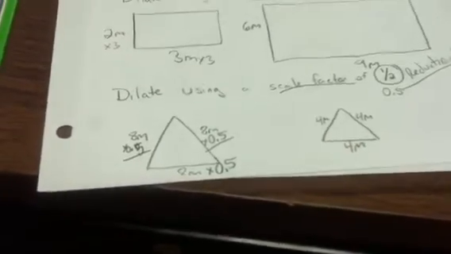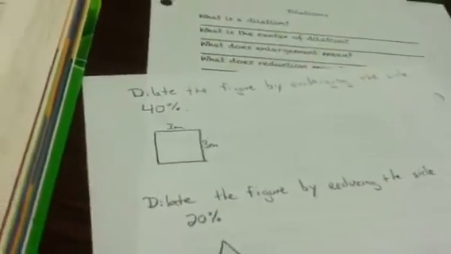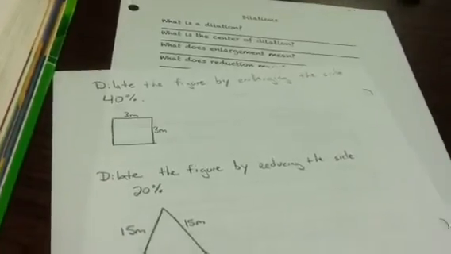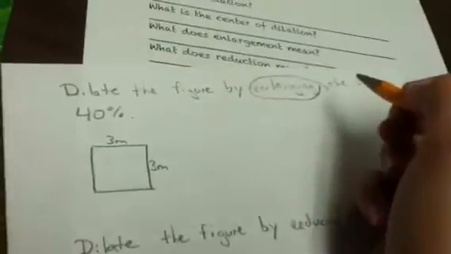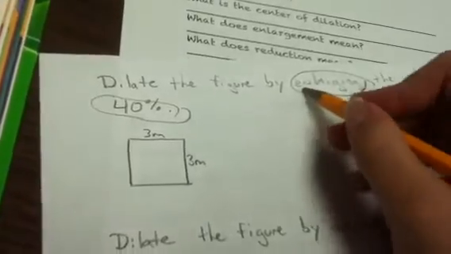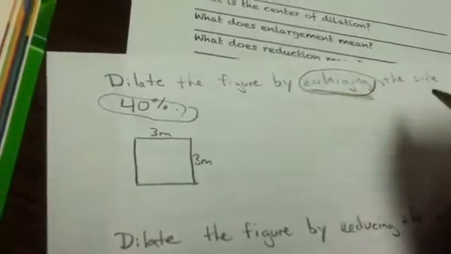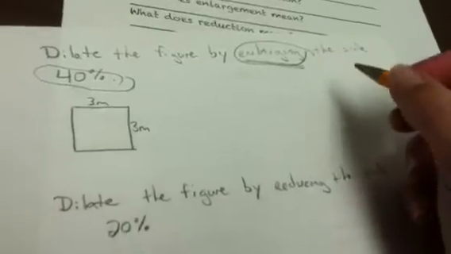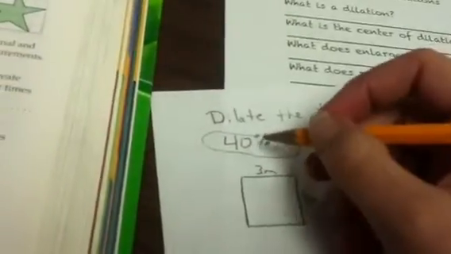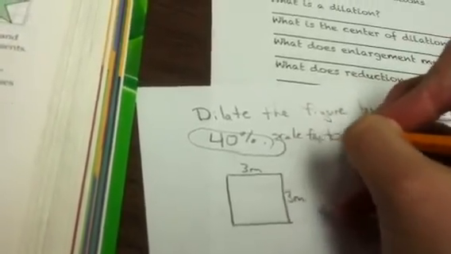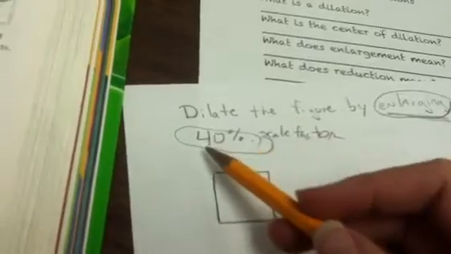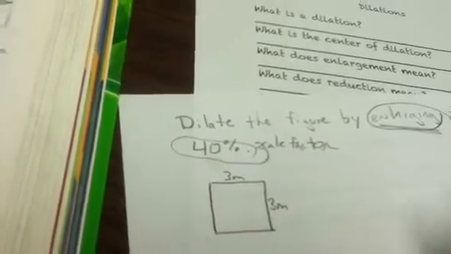Now that's the easy stuff. You all know about that. So let's go ahead and flip over. And let's talk about what happens when they get into percents. Dilate the figure by enlarging the side by 40%. So is our figure getting bigger or smaller? Bigger because of that word enlarging. Now there's also something that we should take into account. 40% is our scale factor. This is how much bigger we are making it, by 40% bigger. Well, the trick here is to turn 40% into a decimal.